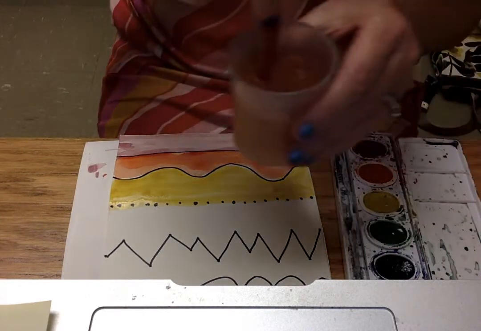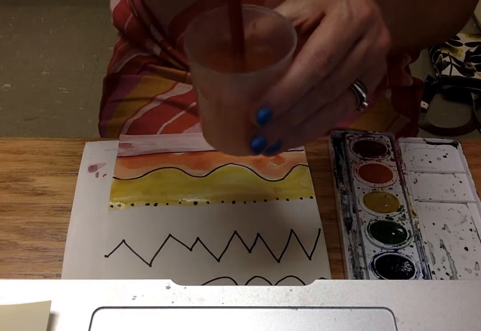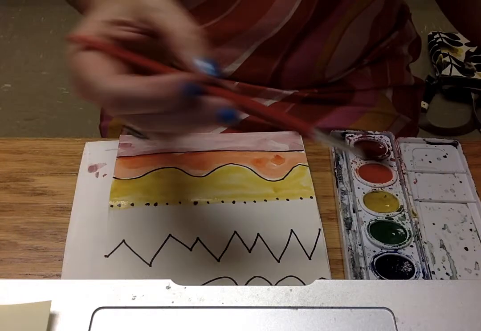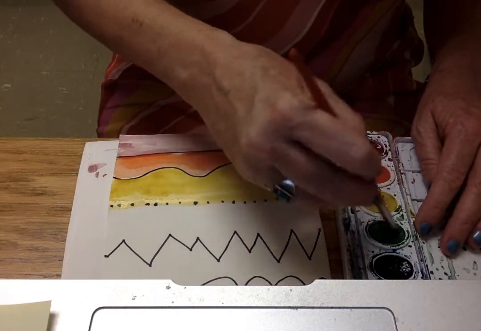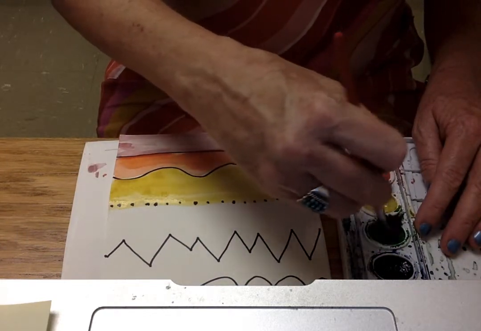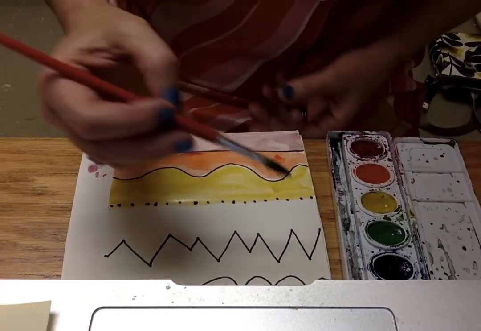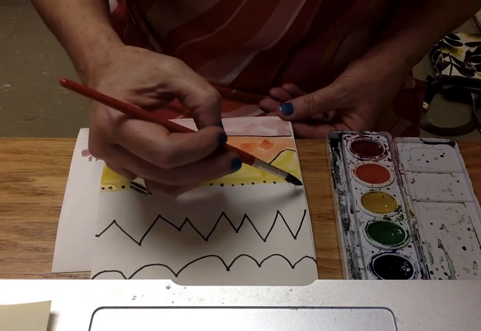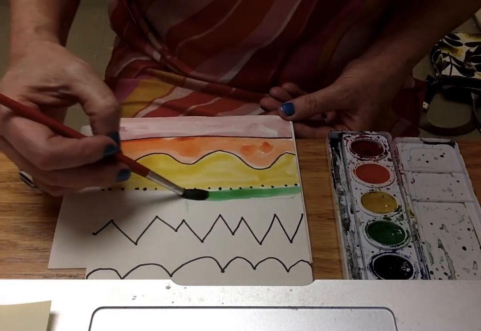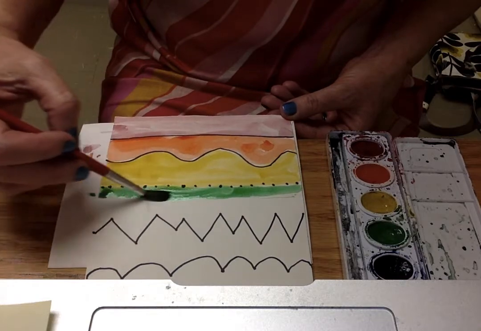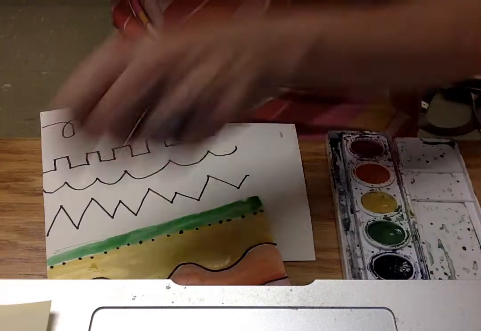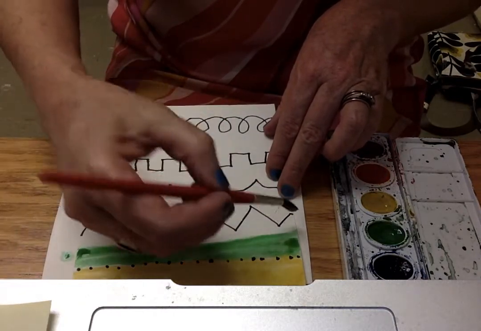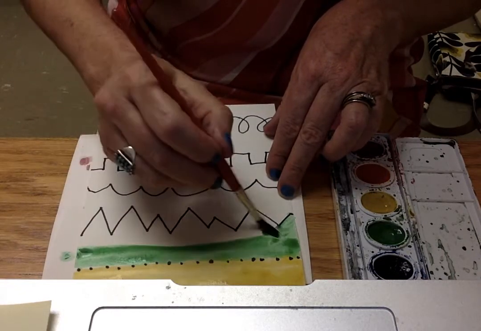All right, what's next? Rinse, rinse, rinse. Make it dance on the bottom. Brush off the extra. I'm going to do some green now. And now I have kind of a bigger space, and that might happen to you too, depending upon which lines are next to each other. Across, across, across. I'm going to turn this way so that you can see me going from the left to the right, just the way we write. Okay.